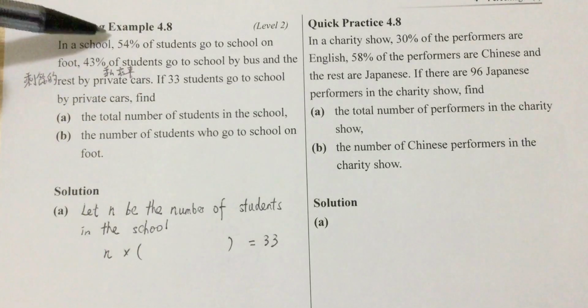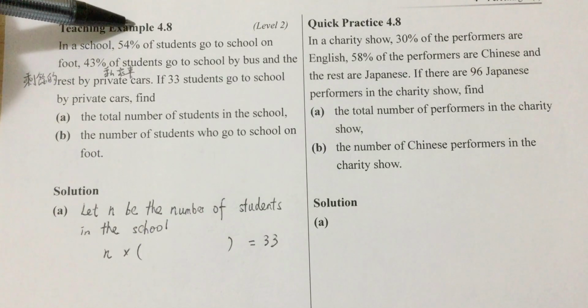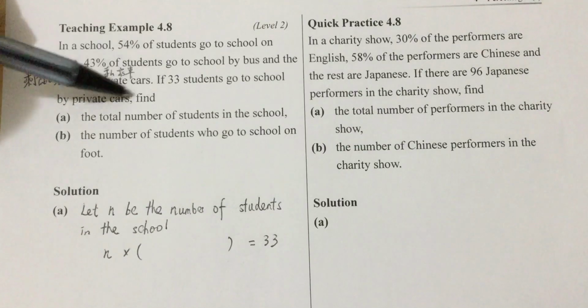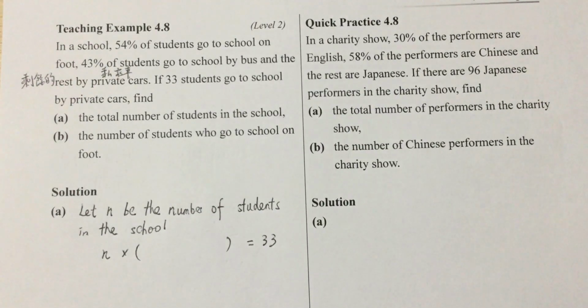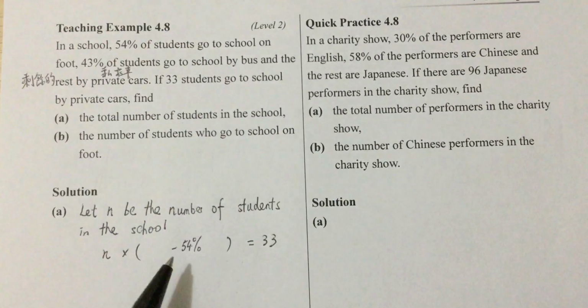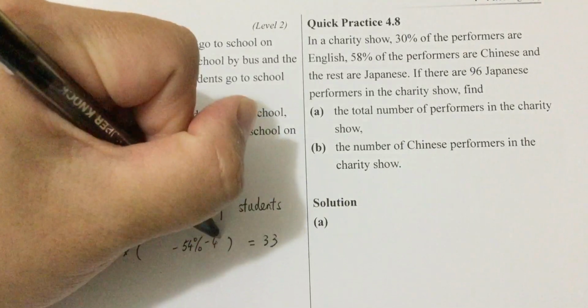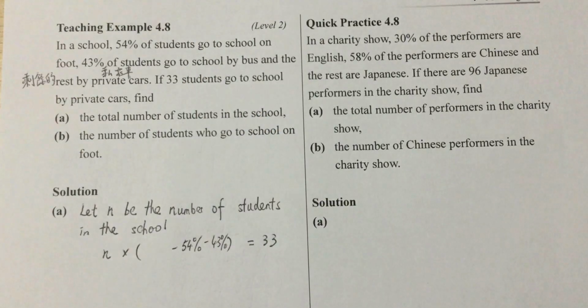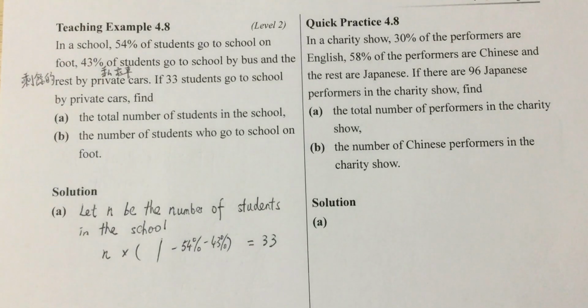We have 54% here and 43% here, but both of them do not belong to the pie chart part. So what can we do? We will minus them away. We take away those on foot, and we also take away those by bus. So the number here is 1. This is the whole number, 1 or 100%.